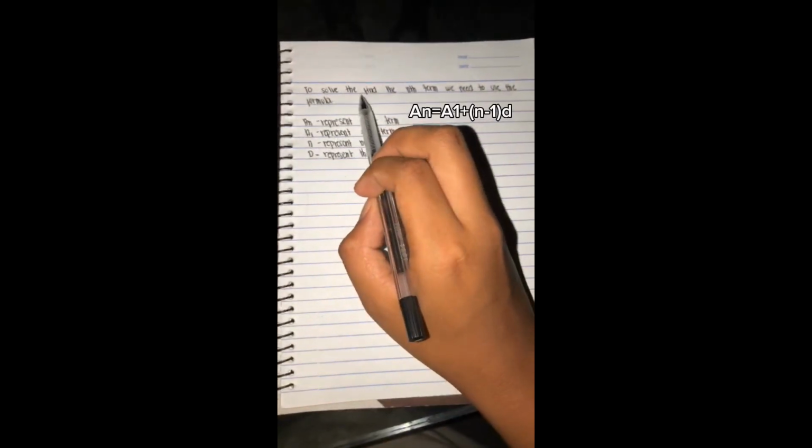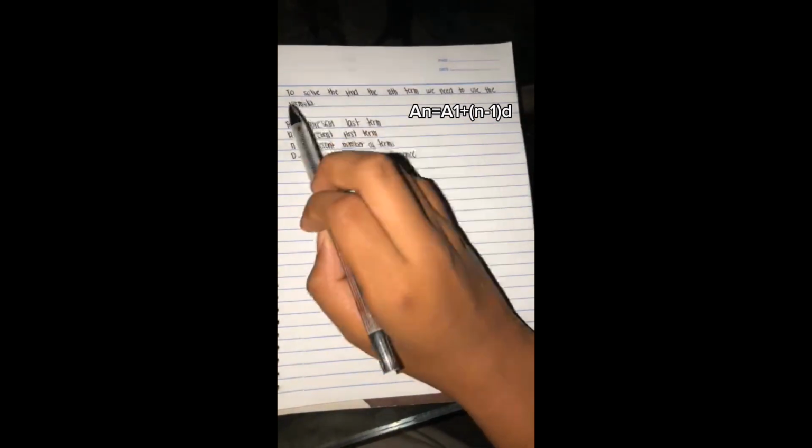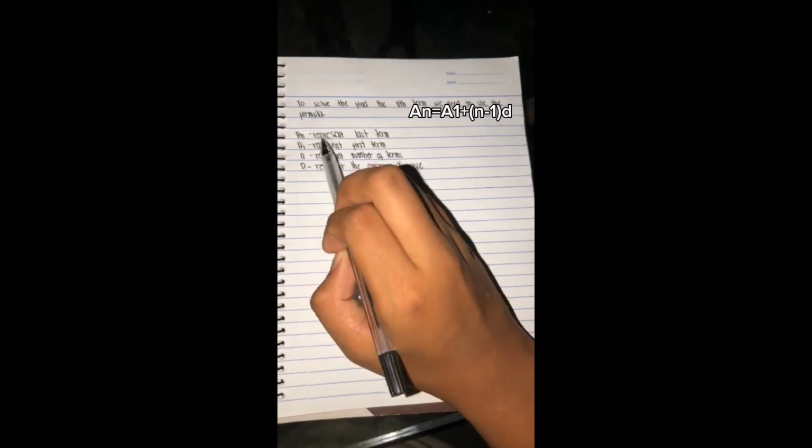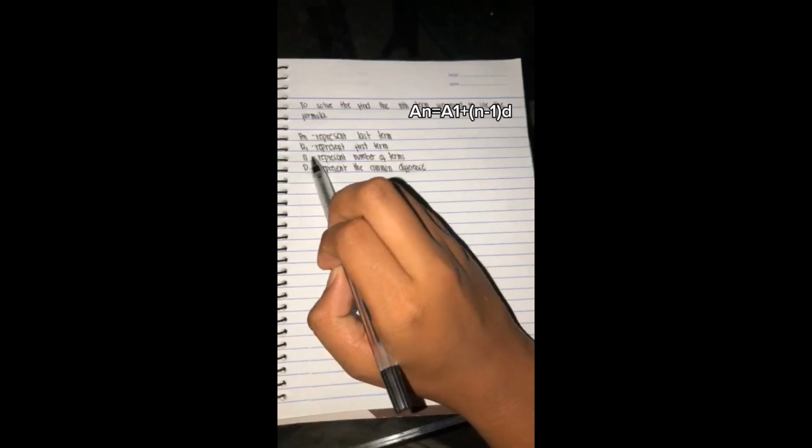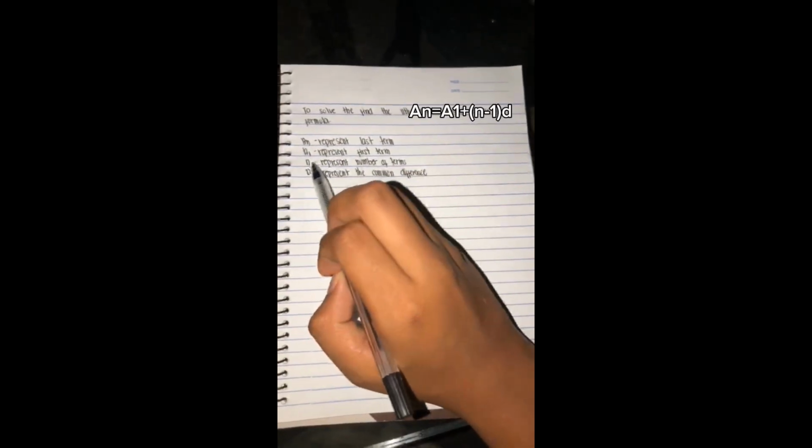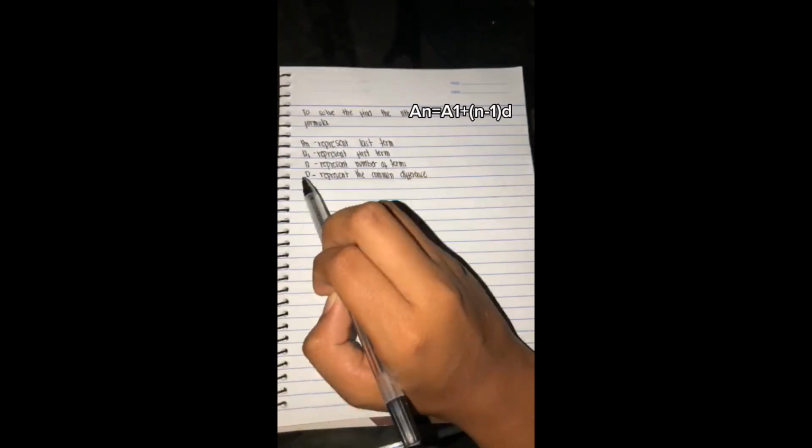To find the nth term, we need to use the formula. An represents the last term, A1 represents the first term, n represents the number of terms, and d represents the common difference.